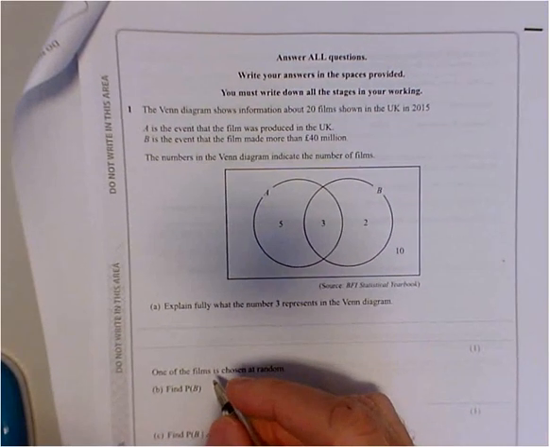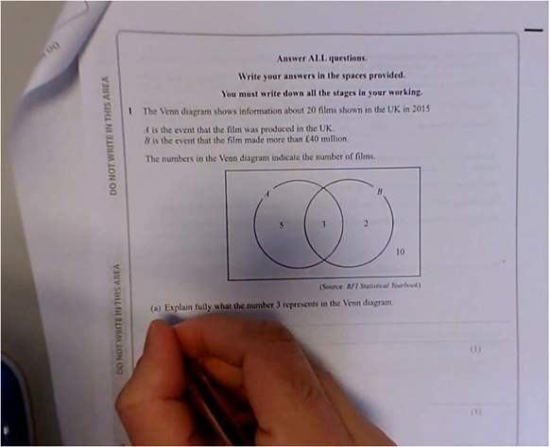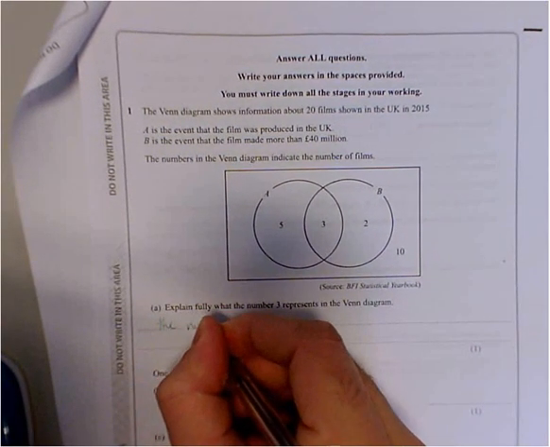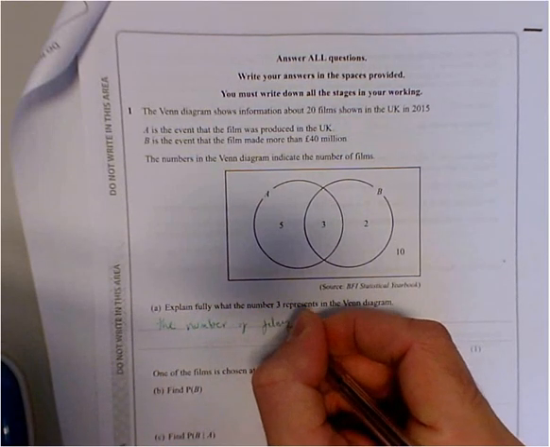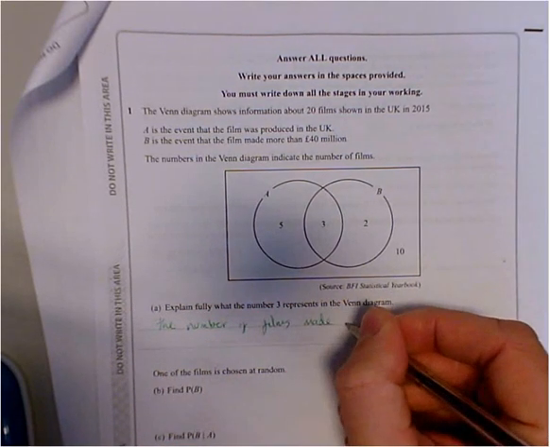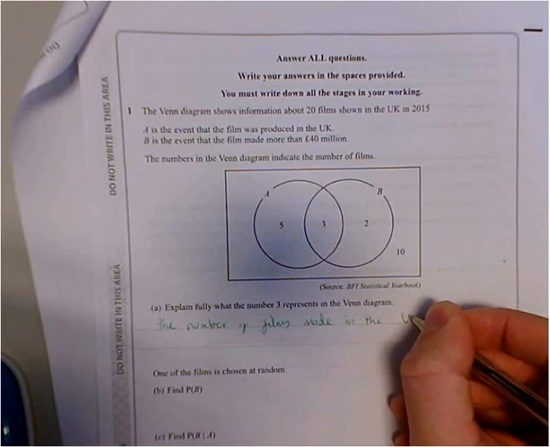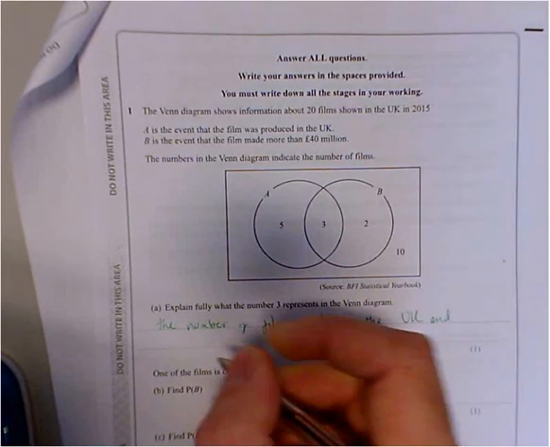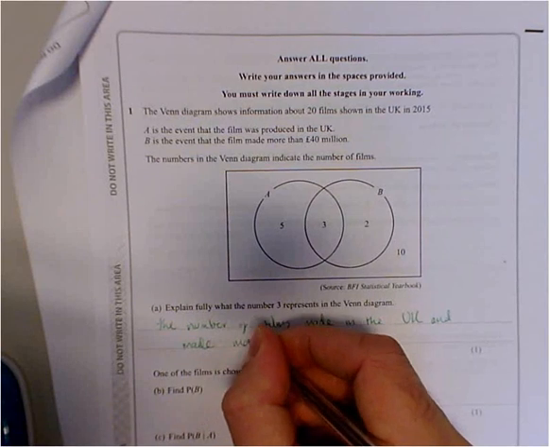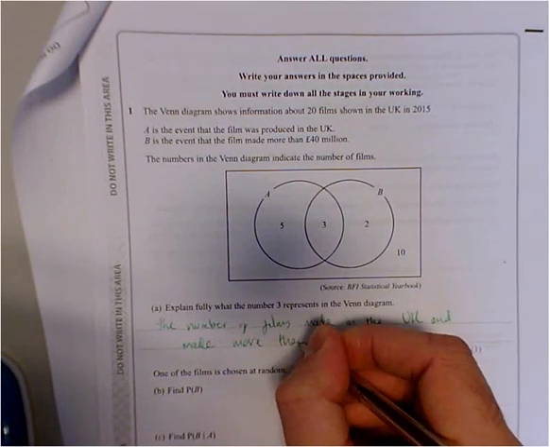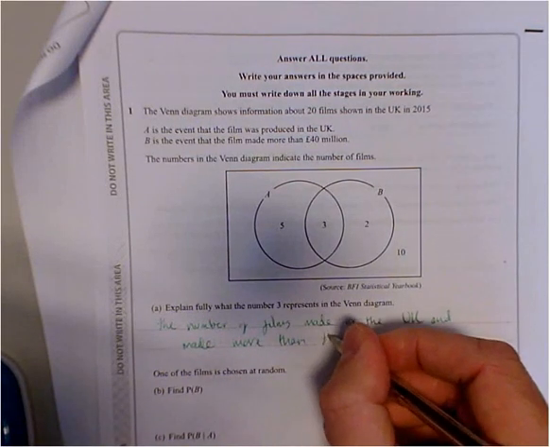It represents the number of films made in the UK and made more than 40 million.